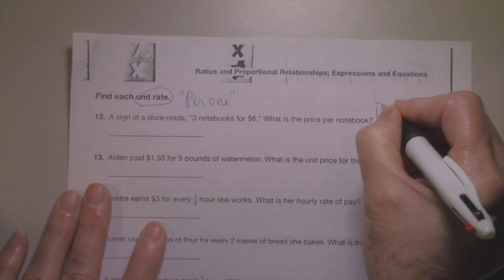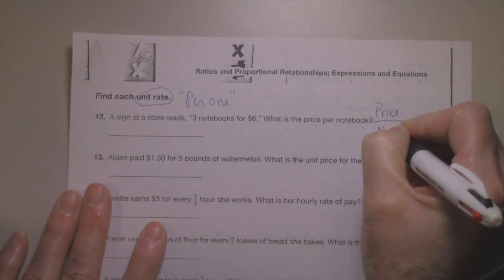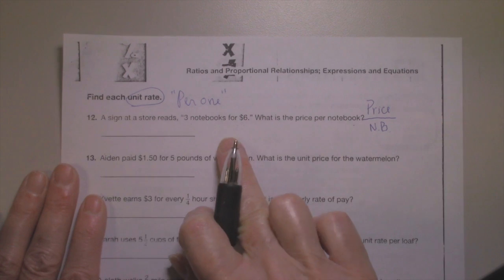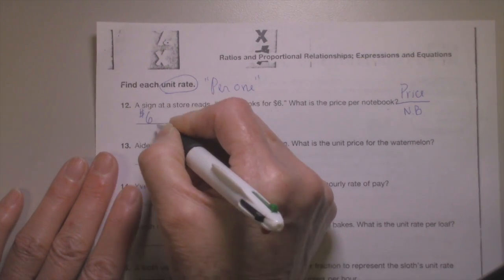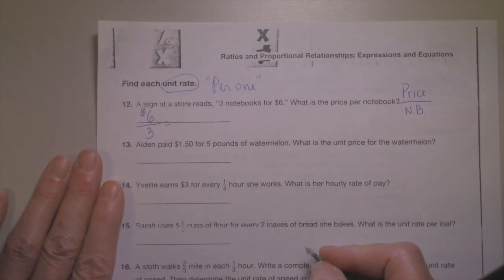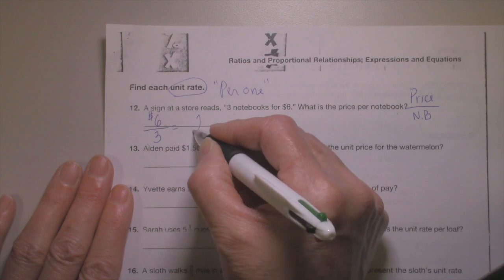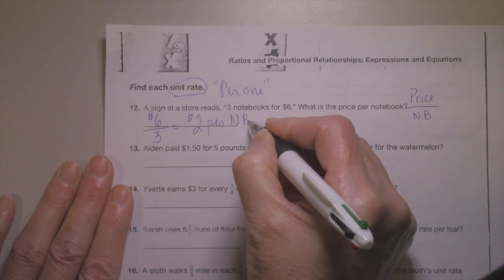Price, you have to have money first, per notebook. There's your division setup. So it was $6 for 3 notebooks. So price per one, I do my division, is $2 per notebook.